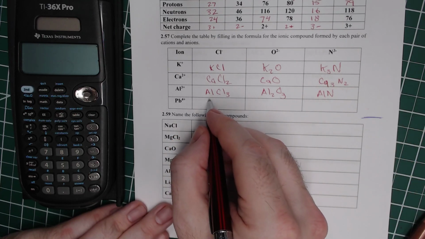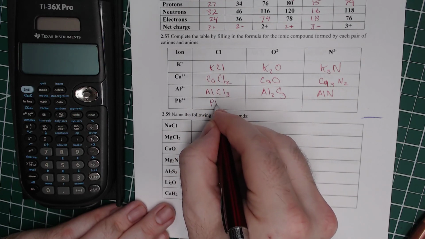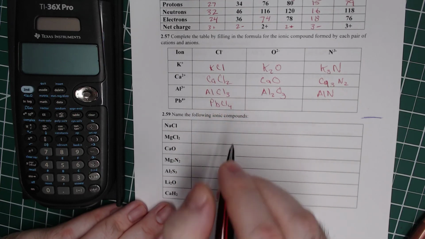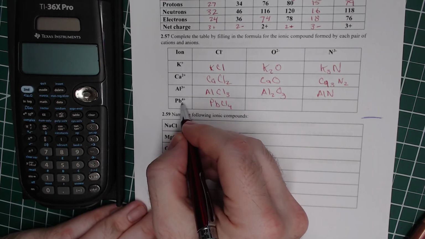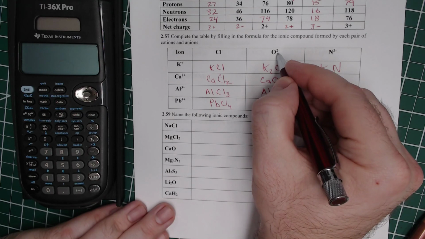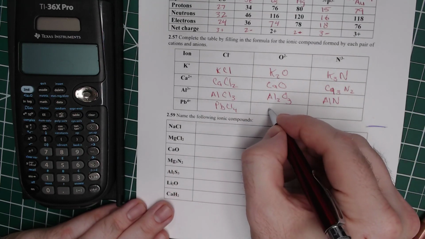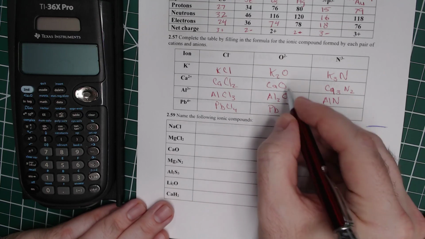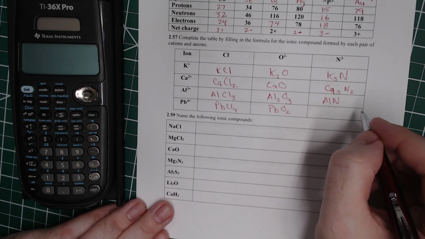All right, now for lead. So Pb 4 plus, chloride is minus 1. It would be PbCl4. Pb 4 plus, and then oxide is 2 minus. So the least common multiple of 4 and 2 is 4, so we'll need 1 of the lead, so Pb, and then 2 of the oxygens, O2. So PbO2, and that's lead oxide.